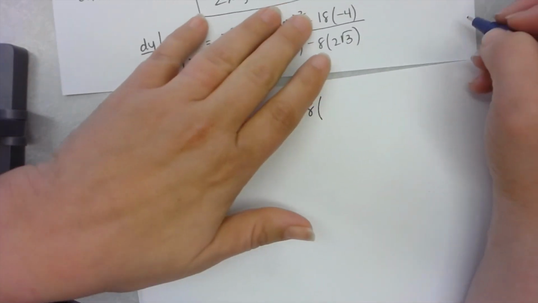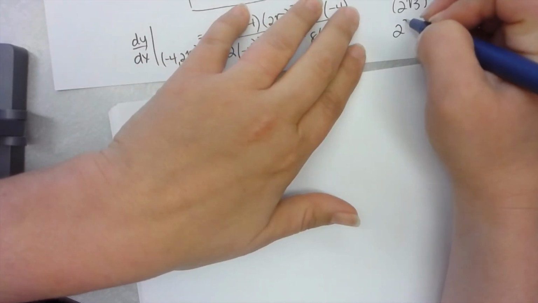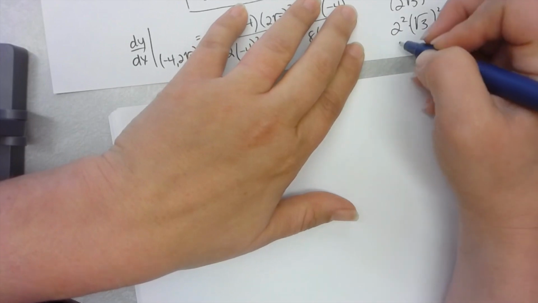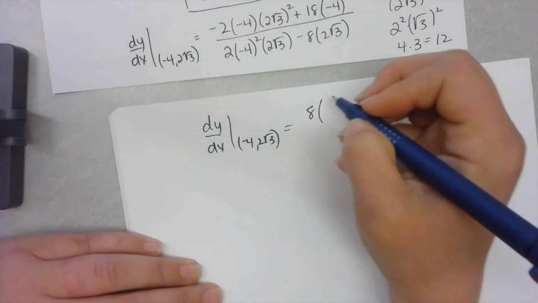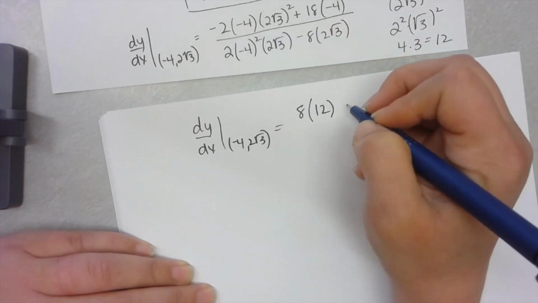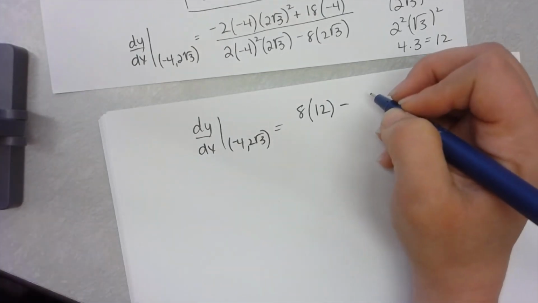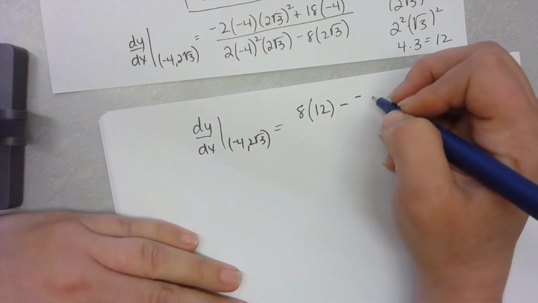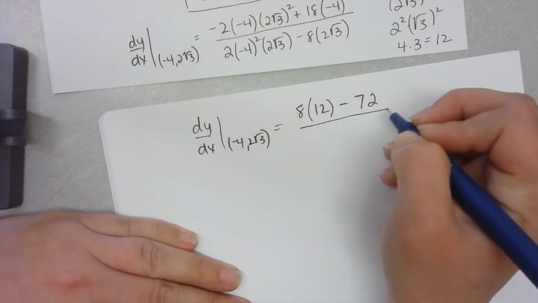If I have 2 radical 3 squared, this is like 2 squared times radical 3 squared. So this is 4 times 3, which is 12. So I'm going to replace 2 radical 3 squared with 12. And then I have minus 18 times 4, which is 72, over.